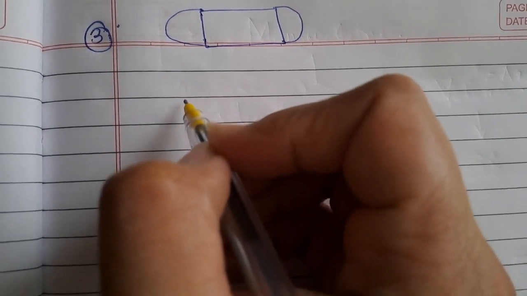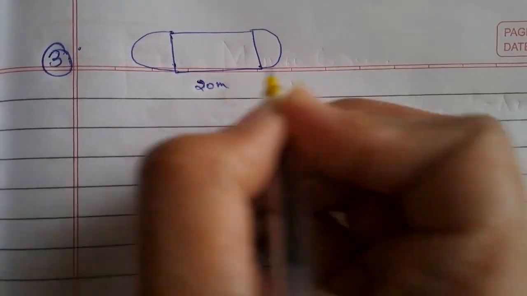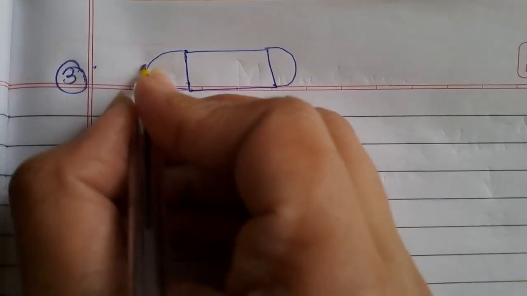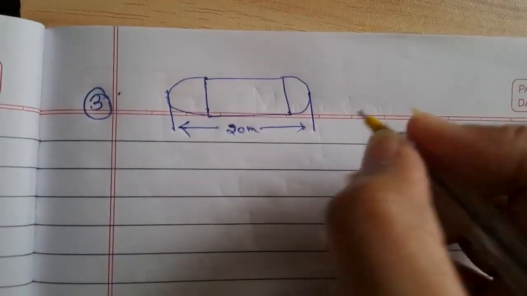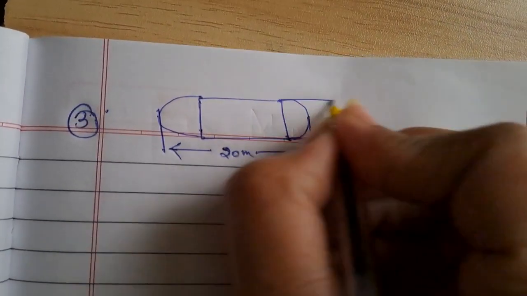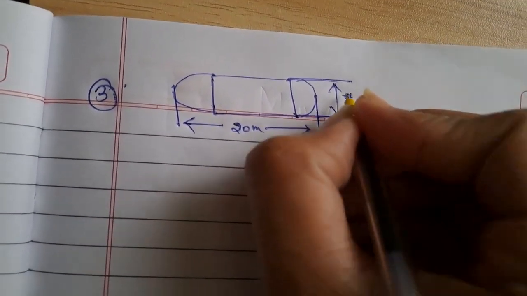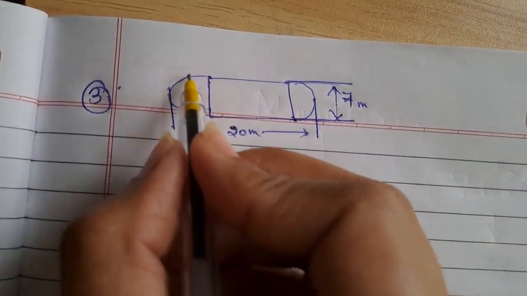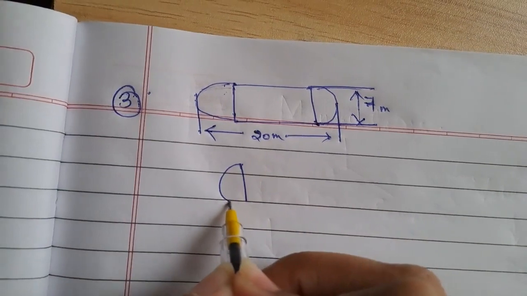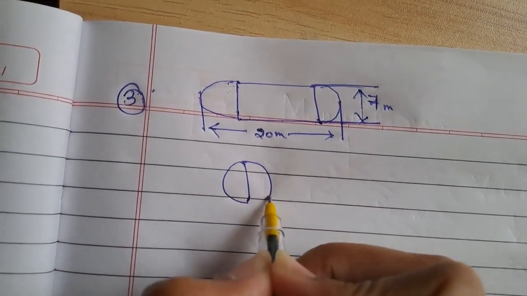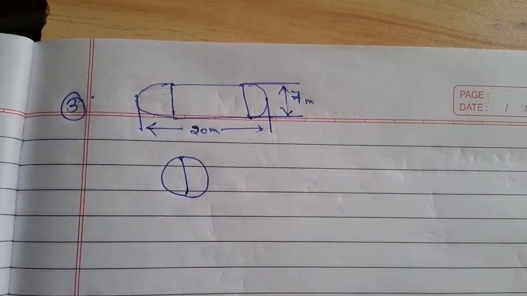The length is given to me as 20 meters, not the length of the rectangle, but from here to here it is given as 20 meters. And from here to here it is given as 7 meters. One thing I want you to understand is that when I remove this semicircle and this semicircle and join them together, does it not appear to be like a circle?